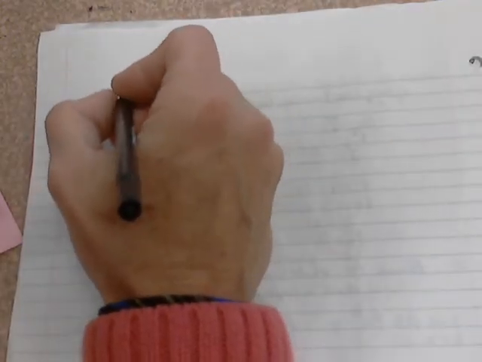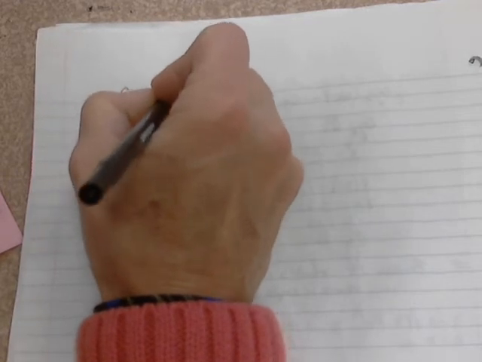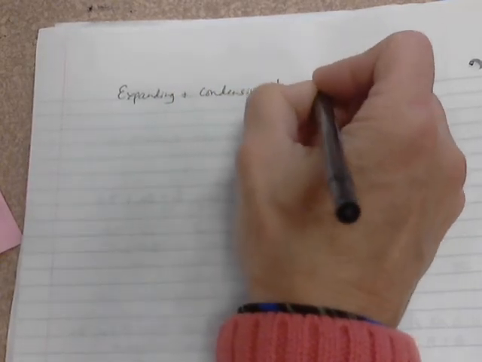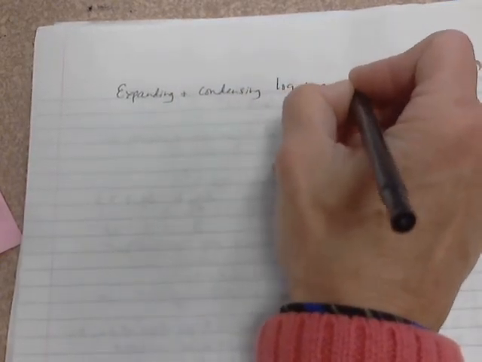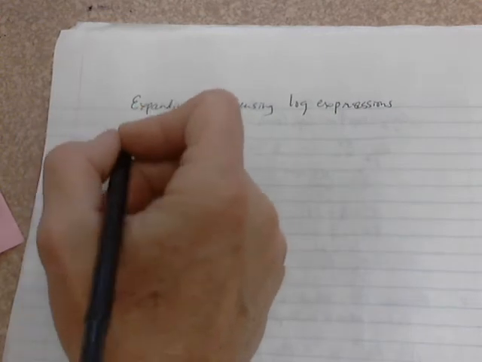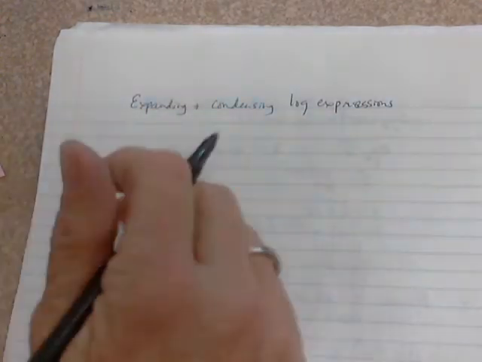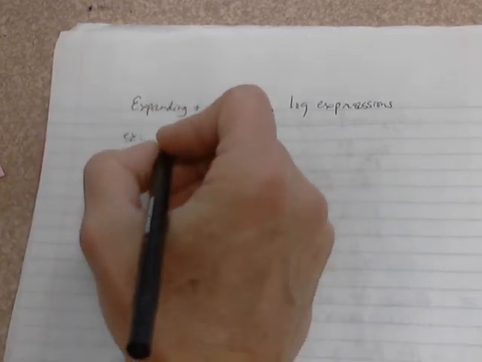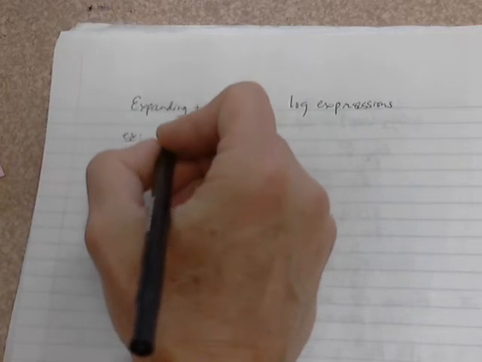Today we're going to talk about expanding and condensing log expressions, and we're going to tackle a few more difficult exponential equations. So we've learned the three log rules, the power, the product, and the quotient rules. And what we're going to do with those rules is take a logarithmic expression and expand it. You did this in Algebra 2 quite a bit, but some of the examples that we'll do today will be a little bit more difficult.